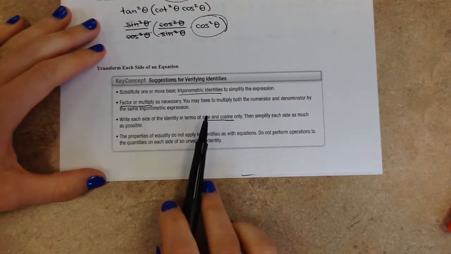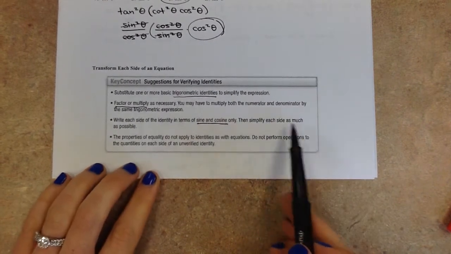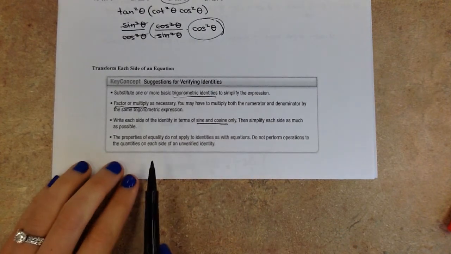Write each side in terms of sine and cosine only. That's a great technique to use. We did that. And then simplify as much as possible. Once you do that, a lot of things will start canceling, so that's really good.